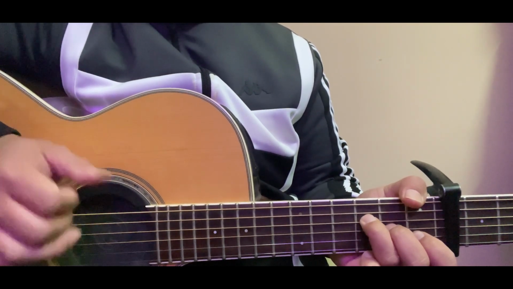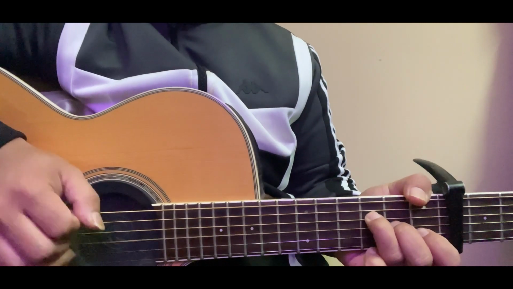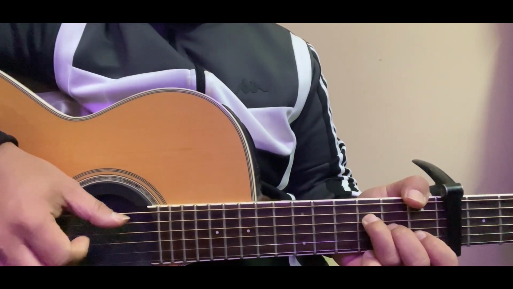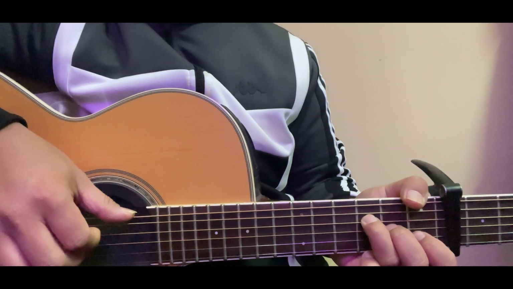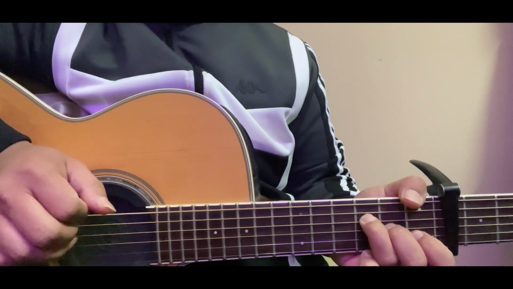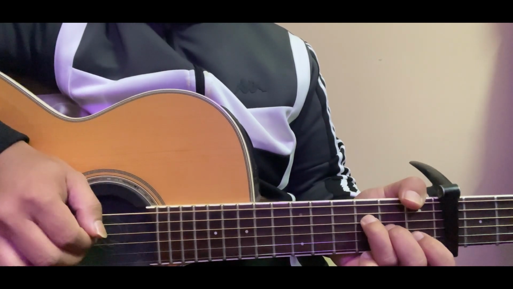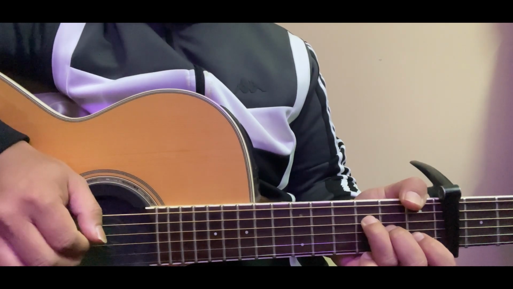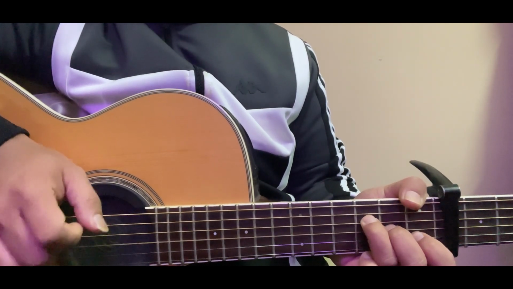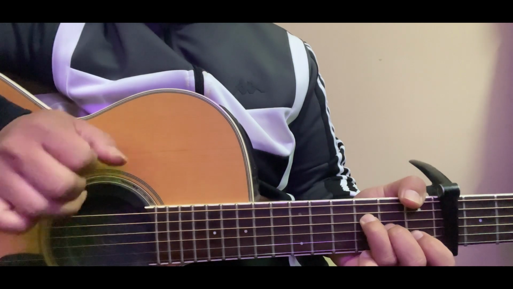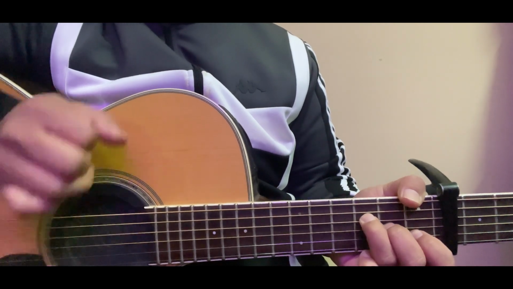And then we play the slap. After that we again play the sixth string with the kick drum, like this. And then we play the third string and fourth string one at a time, like this.